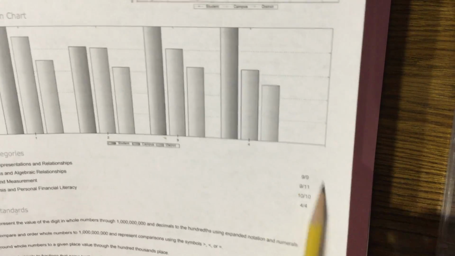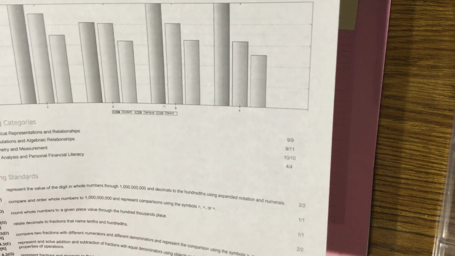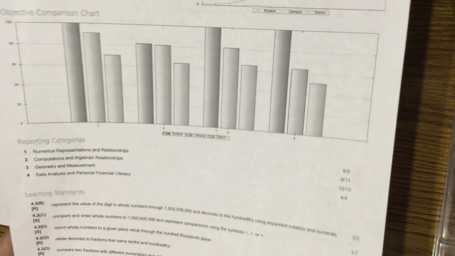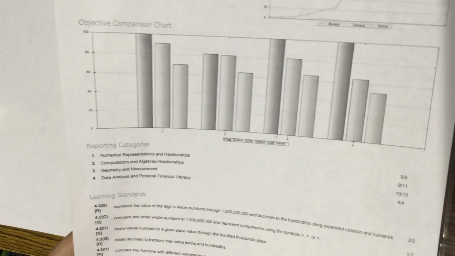Over on the right hand side, you'll see a number here that will show you how many questions there were and how many your student got correct. Right below that, you'll see the learning standards. And the learning standards are what a 4th grader needs to know when they leave 4th grade. And so you'll see the name of it here, and then it will tell you what that item is here, and then over on the right it will show how many questions talked about that and how many your student got correct. These are called the TEKS.